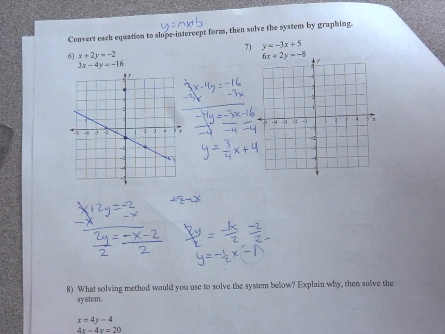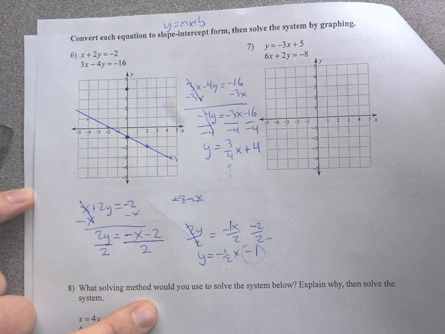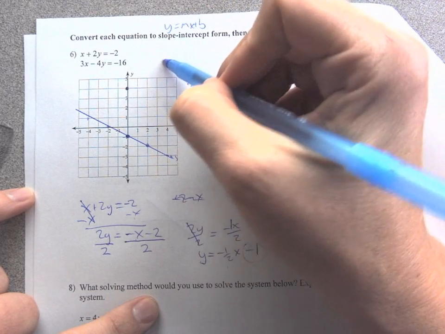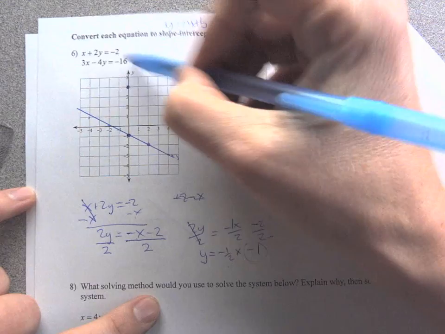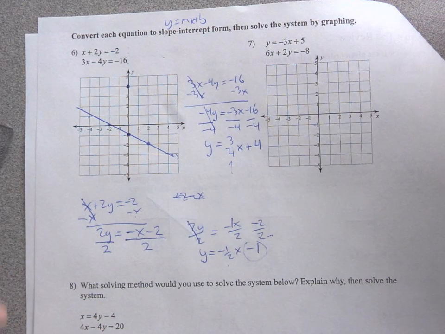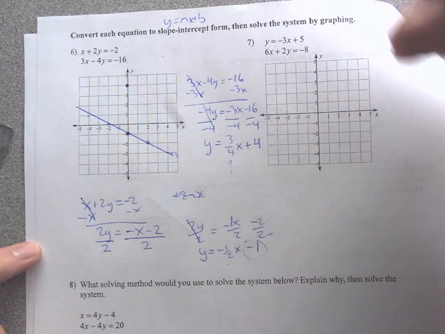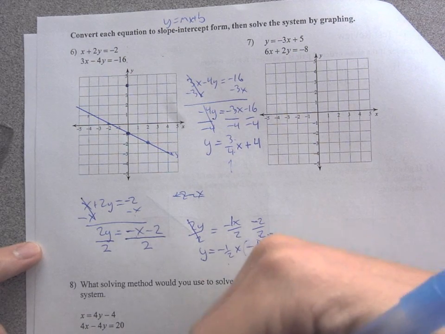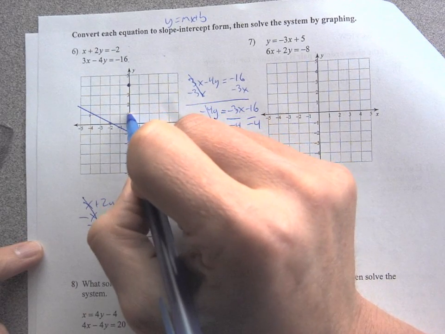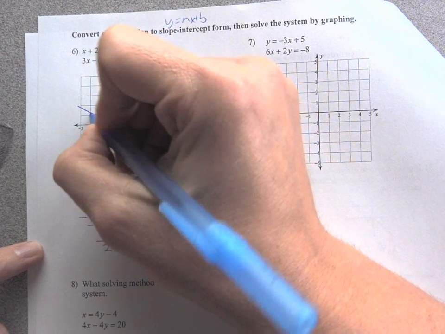Okay? This is where it gets a little tricky, right? Because your next point is going to be, you're going to have to go up 3 and right 4, right? So you go up 3 to right 4, and you're like off the graph. So you have a couple options. If you want to just kind of eyeball it, you can, but that might not be very accurate. So if you're going to go up 3 and right 4, you can also go opposite of that and find another point by going backwards. So you could go down 3, left 4.